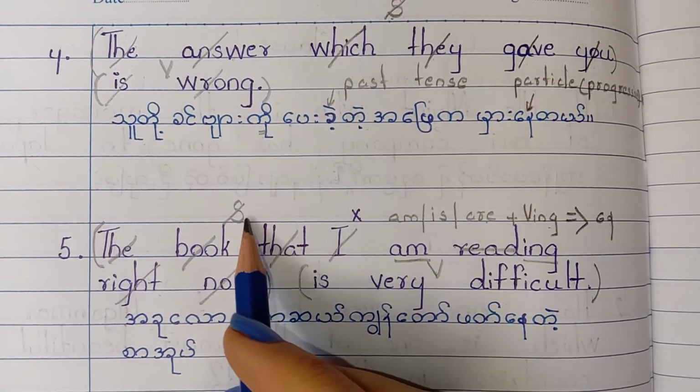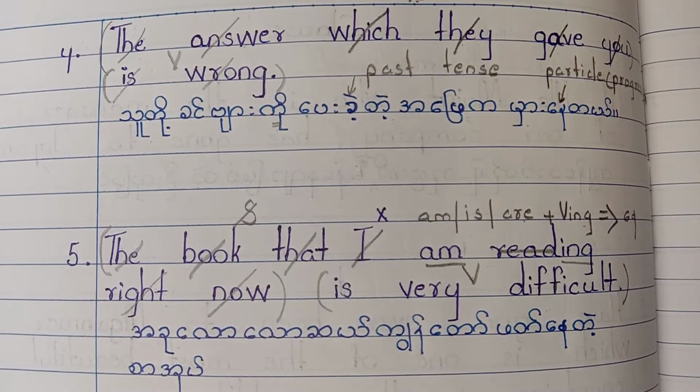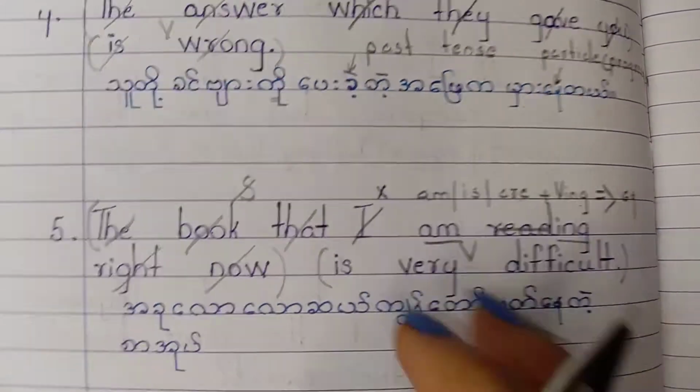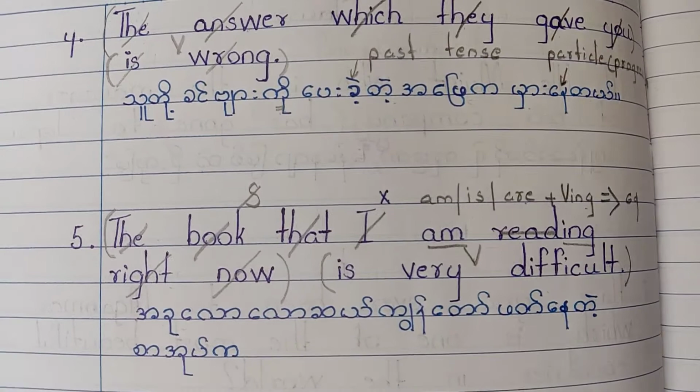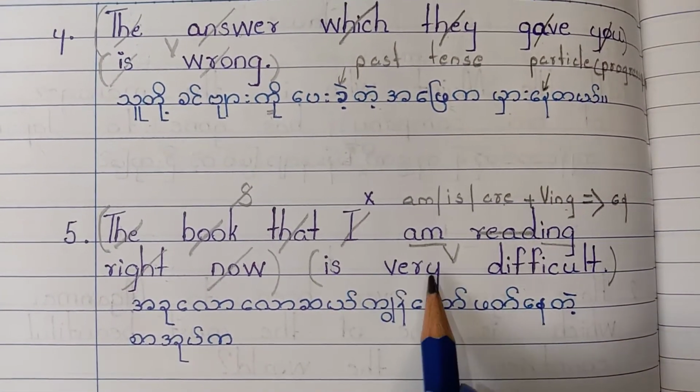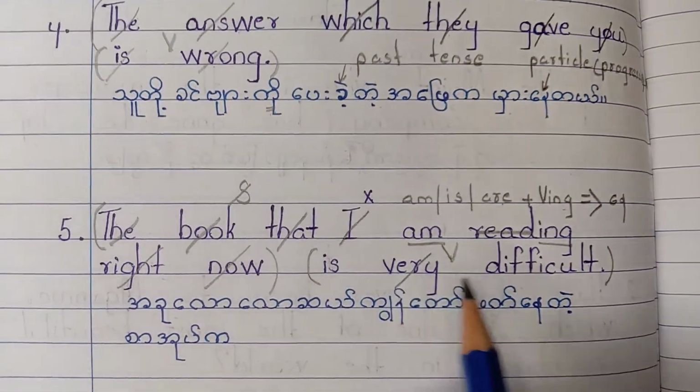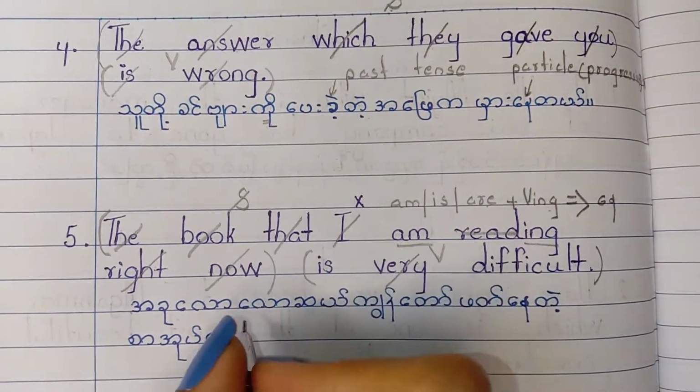So that is the subject. That's why we have to put the subject marker က. အခုလောလောဆယ်ကျွန်တော်ဖတ်နေတဲ့စာအုပ်က is very difficult. Very hard.